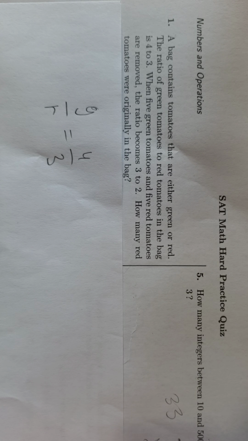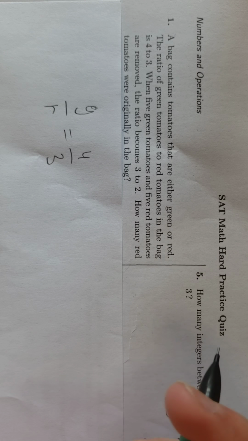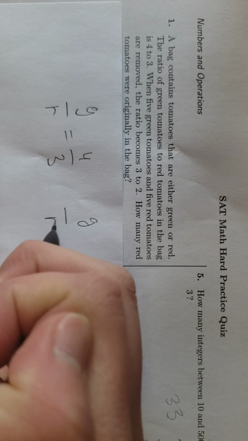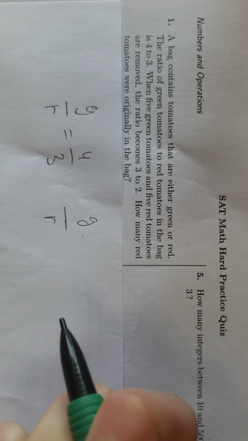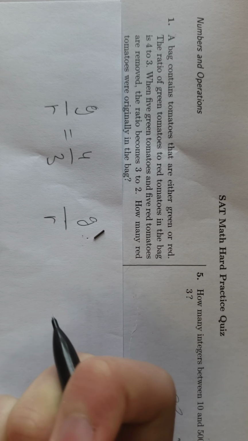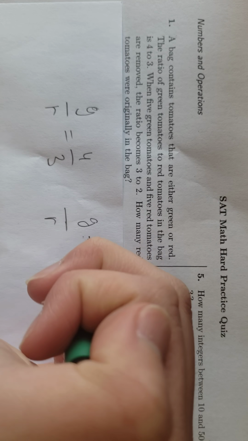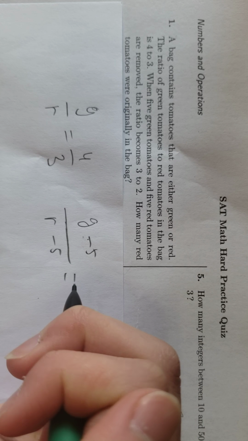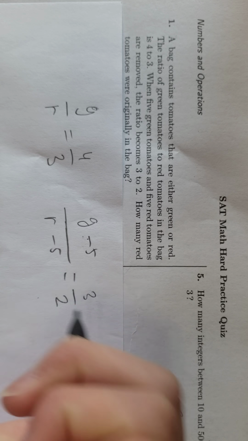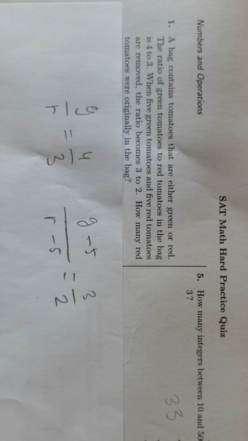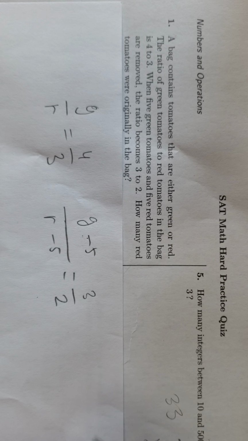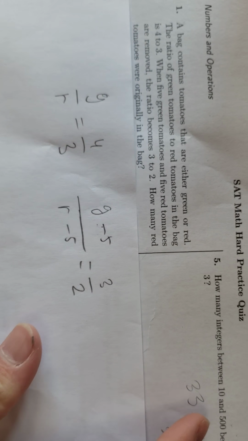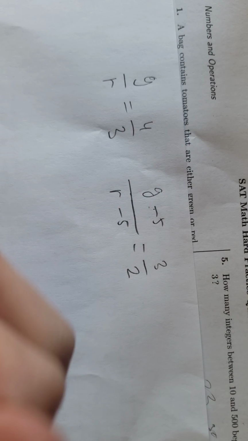Now when 5 green tomatoes and 5 red tomatoes are removed, the ratio becomes 3 to 2. So we know that the number of green or red tomatoes still does not change. Now the ratio is going to become 3 to 2. At this point, it just becomes some equations that you'll just solve out, so let's just move this up here.